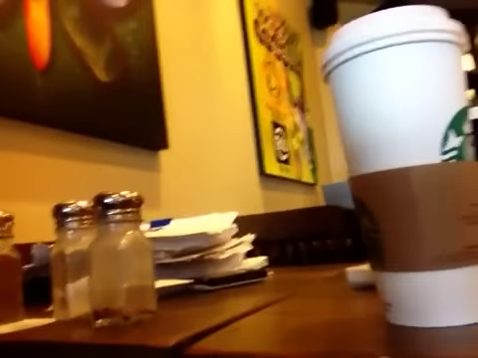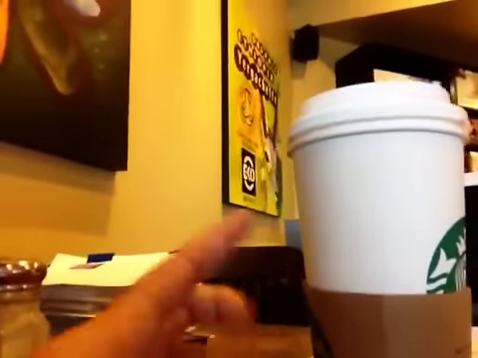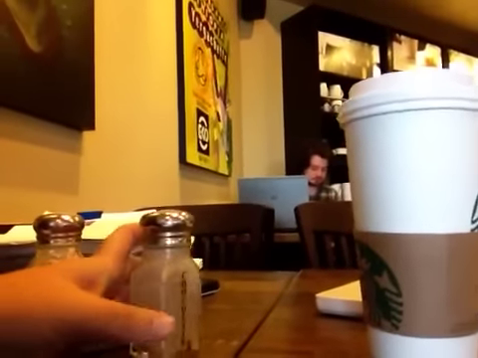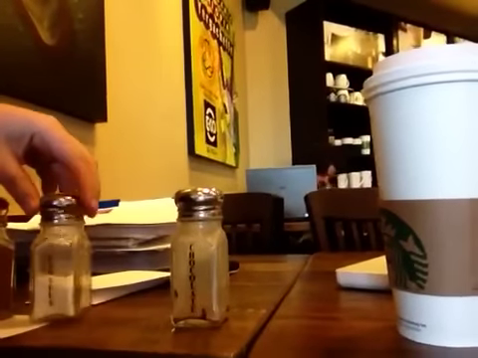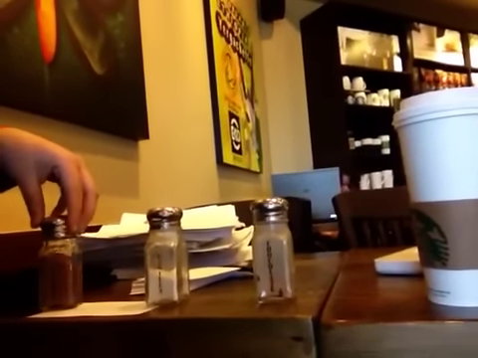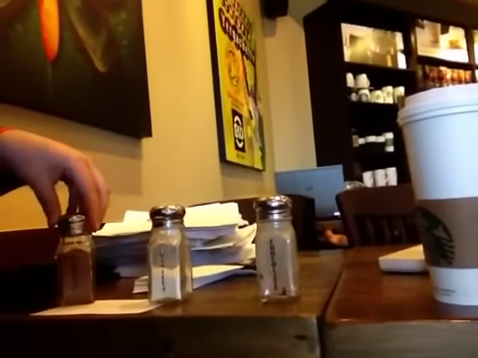Guys, let's assume, work with me here. Okay, let's assume that my Starbucks cup is the nucleus. This is the first electron closest to the nucleus. That's chocolate. Then I have another electron, vanilla, and then my third outermost electron here would be nutmeg.